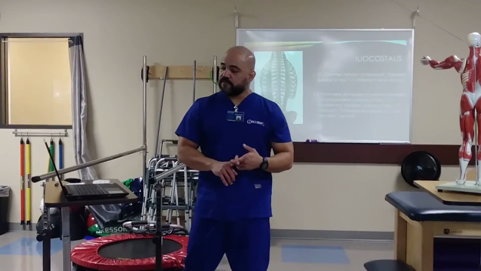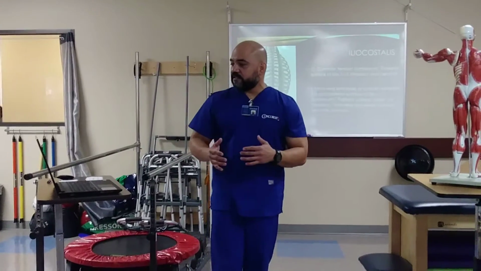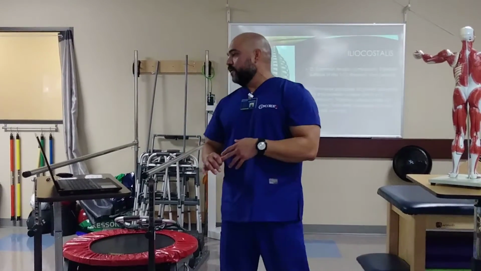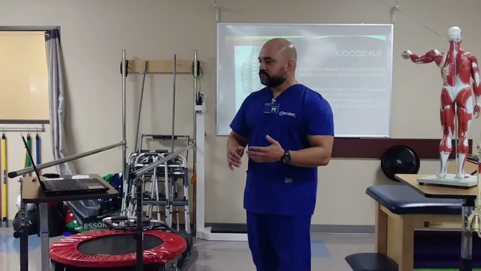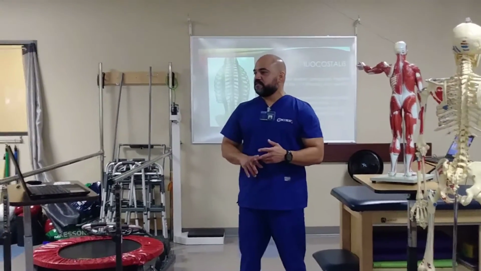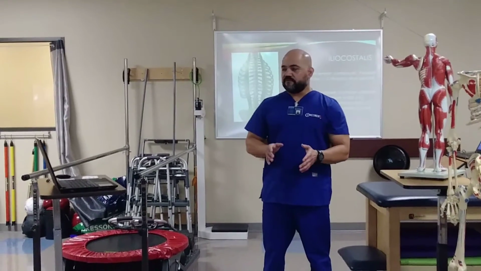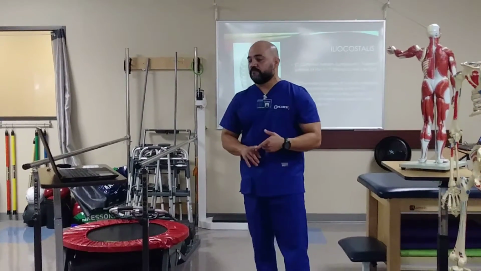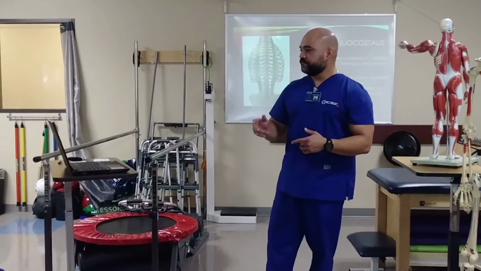Now its origin is also the common tendon, the lumborum, and the posterior surface of ribs 1 through 12. The insertion of that is going to be the transverse processes of the cervical and thoracic vertebrae and the transverse processes of the lumbar vertebrae 1, 2, 3.